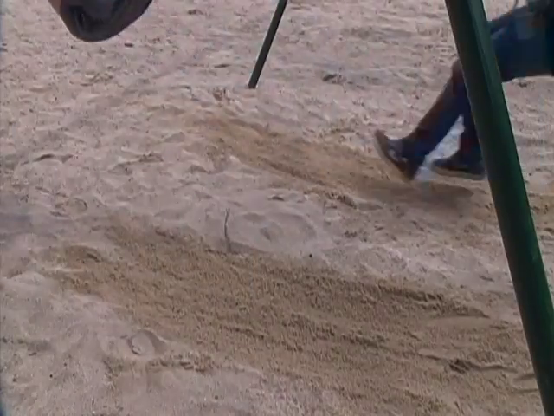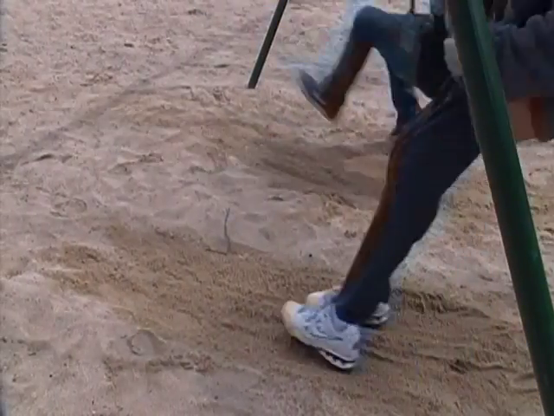Did you know erosion can also be caused by humans? The sand being moved by Matt and Ethan's feet is a form of erosion caused by humans. They're moving the weathered sand on their shoes.